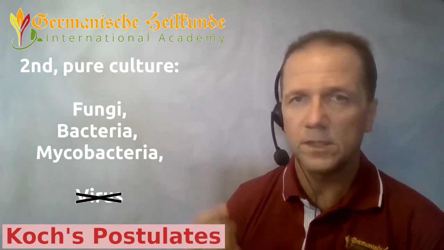The second Koch's postulate demands the cultivation of the isolated pathogen in pure form. This is possible with the suitable environment for fungi, bacterium, and fungal bacterium, as I have already acknowledged. But how should one cultivate a virus in pure form, since this virus always needs a host for its multiplication? There is no such thing as breeding a virus in its pure form. Conventional medicine uses all kinds of tricks to propagate viruses. And what exactly it reproduces in this process cannot be determined with any certainty.